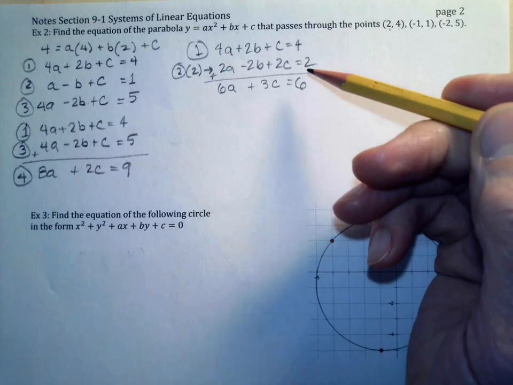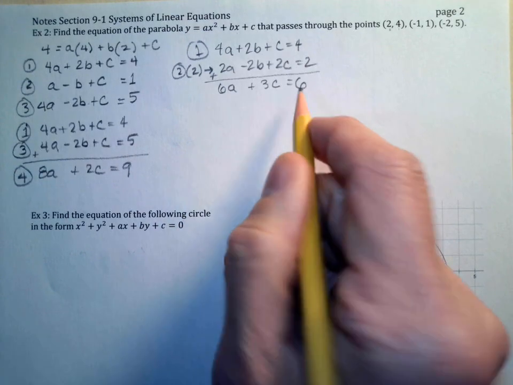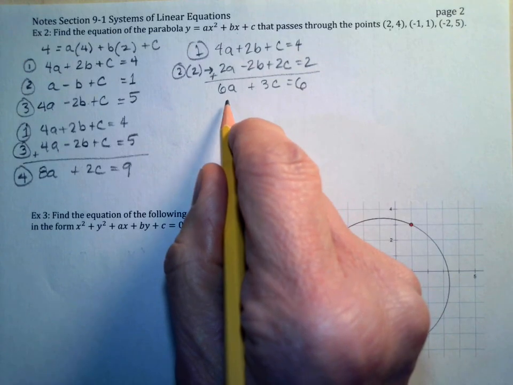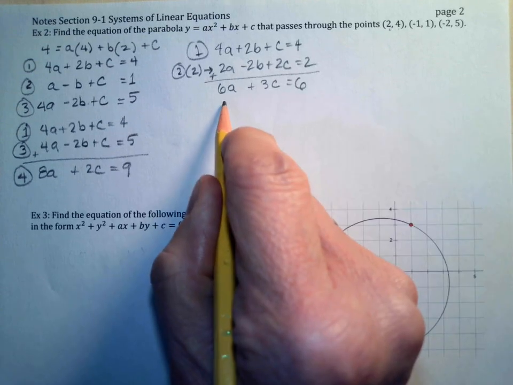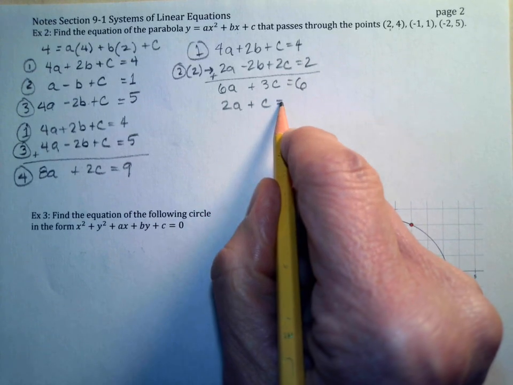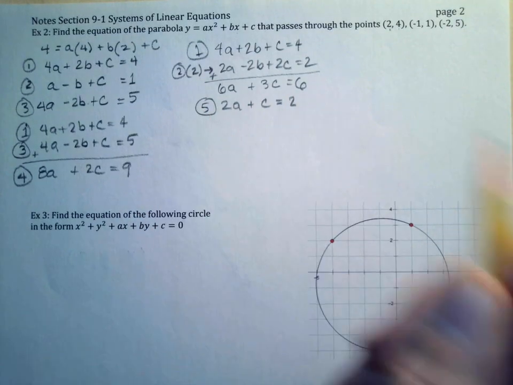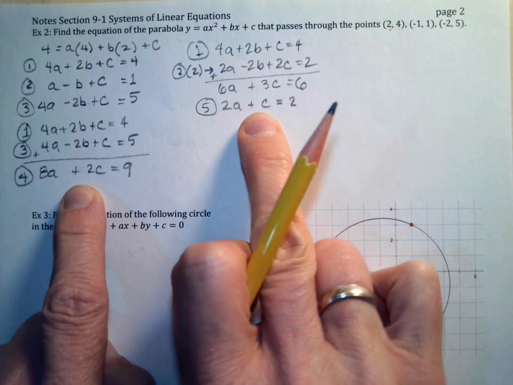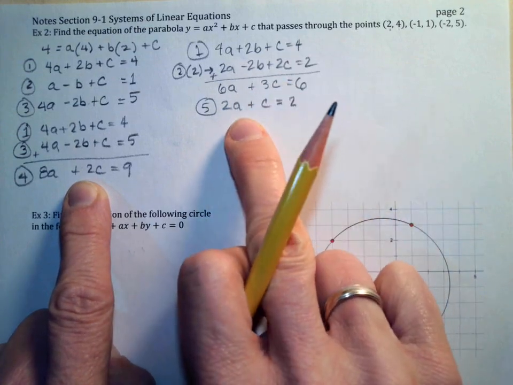All right, now notice again that I have a common factor among all three of those terms, and so it's generally easier to have simpler coefficients. So let's go ahead and divide through by the common factor. That's a 3. So I'm going to have 2a plus c equals 2, and that's equation 5 now. All right, so now I have two equations. You can see it's easier to figure out how I'm going to eliminate one of my variables here than it was with the earlier form of equation 5. So we'll go with this one.